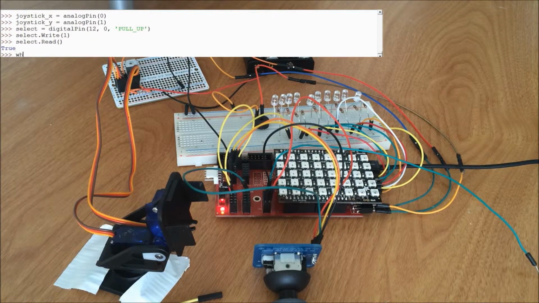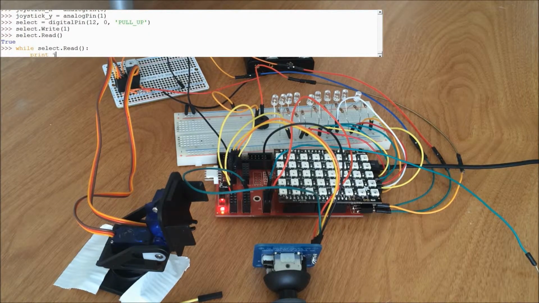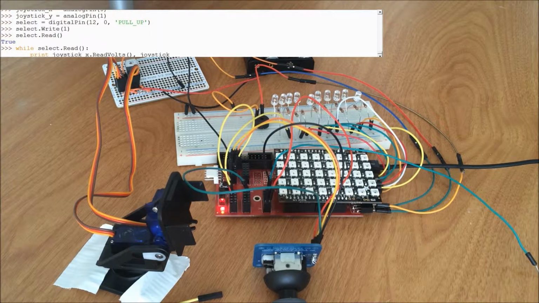So now we can do something like, let's say while select.read. So while the button's not pressed, let's print joystick x dot read volts. So you'll be reading the voltage from joystick X over and over, and we'll do joystick Y. That'll be a voltage that will print out though. Dot read. So this will just be a count value. So we'll read the voltage from the X and the count value from the Y.